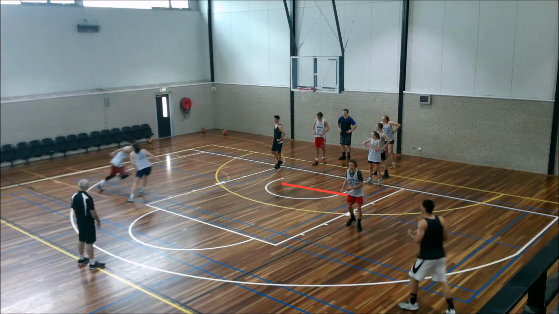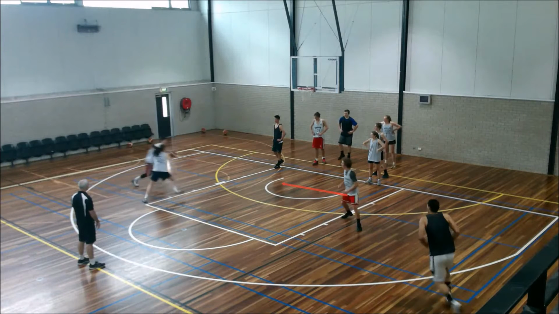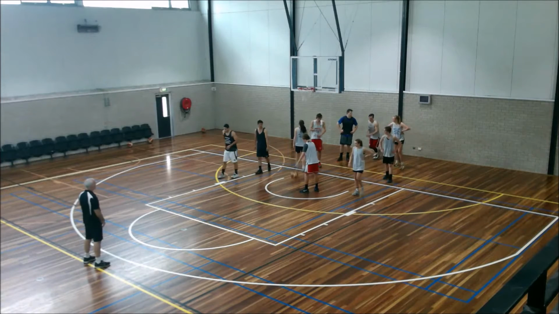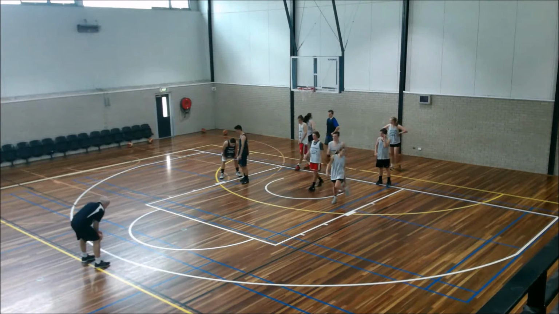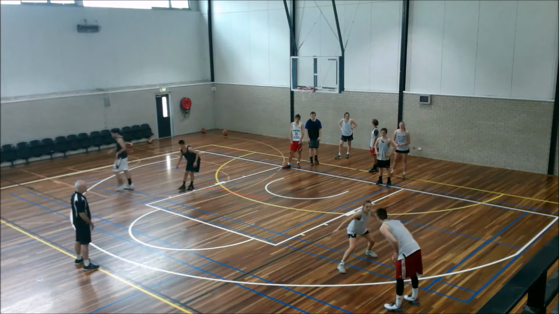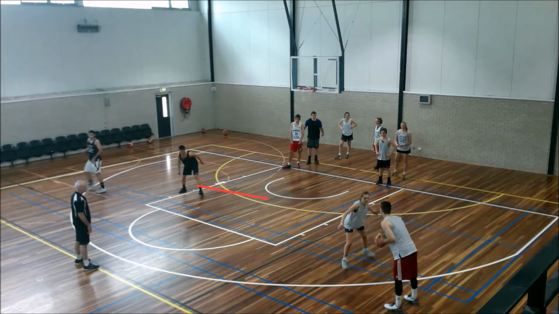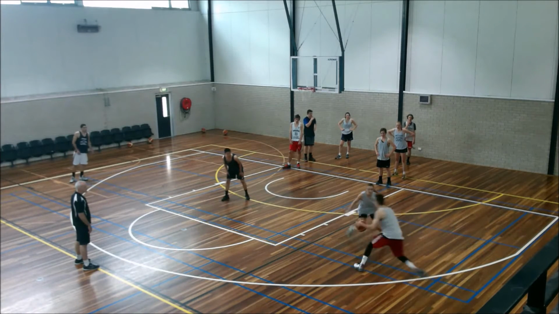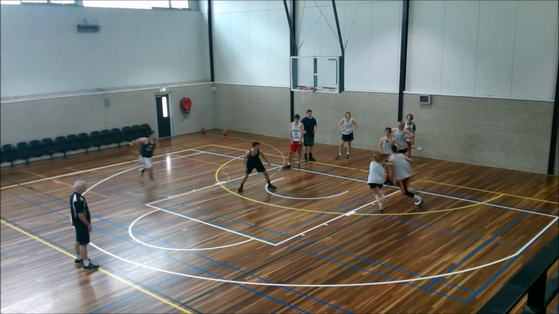Here you can see this offside defender is way too far away from the ball. He should have been at the split line there, ready to help on that drive, particularly as Courtney had her hands full at guard and Gabe. Again, weak side defender here should be off on the split line, ready to help. The on-ball defender is doing her best to try and keep him in front of her. Easier said than done with Gabe.